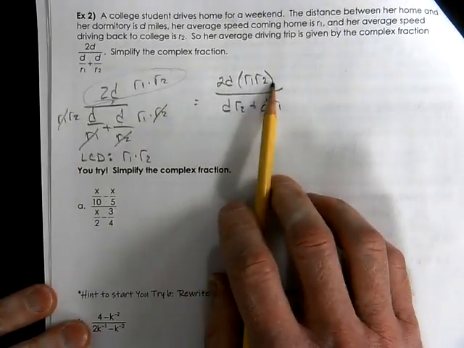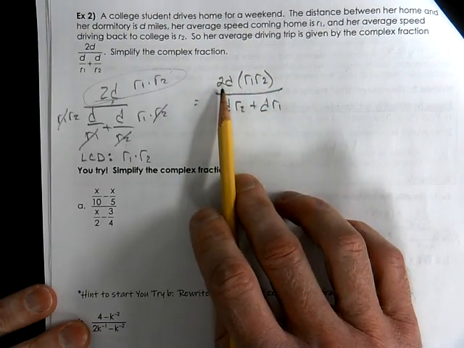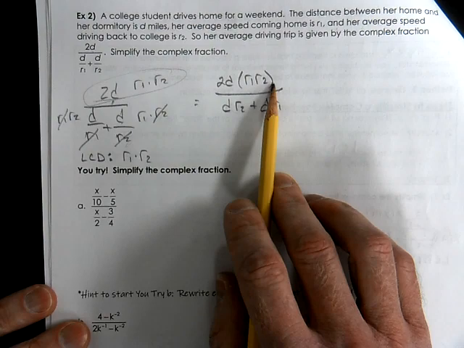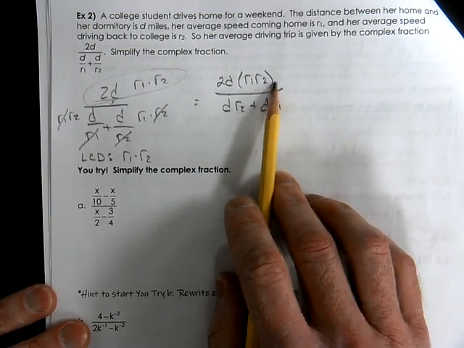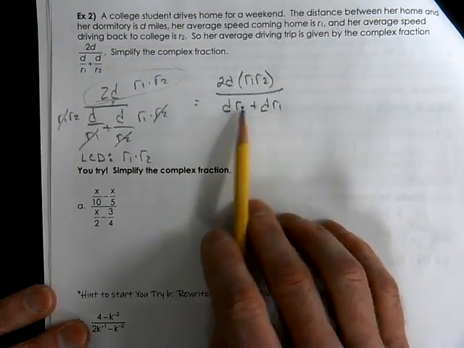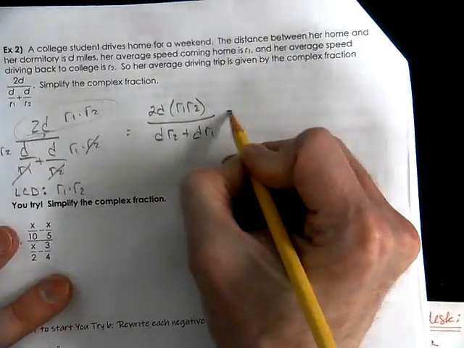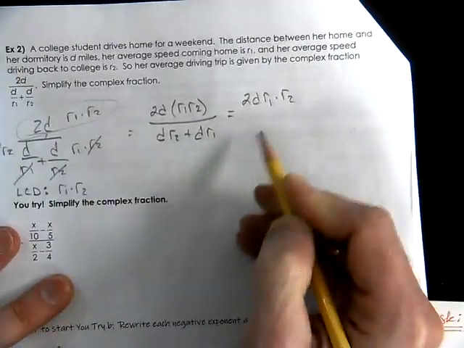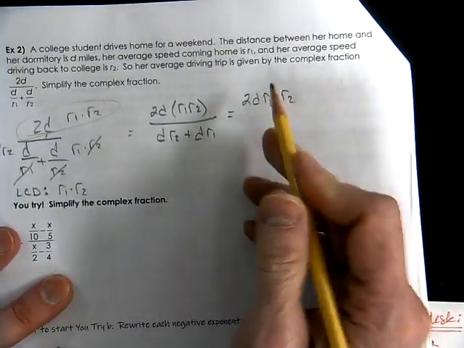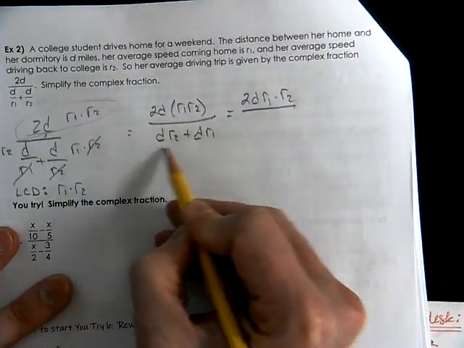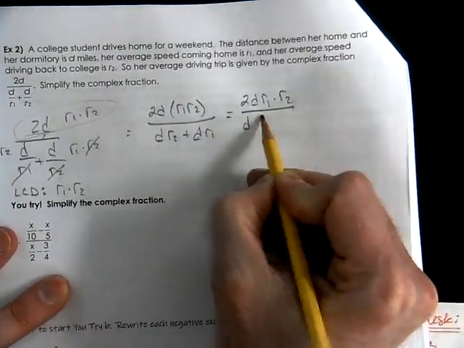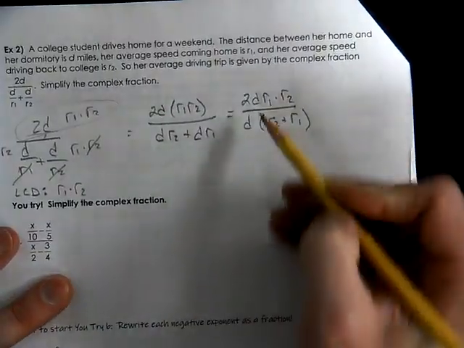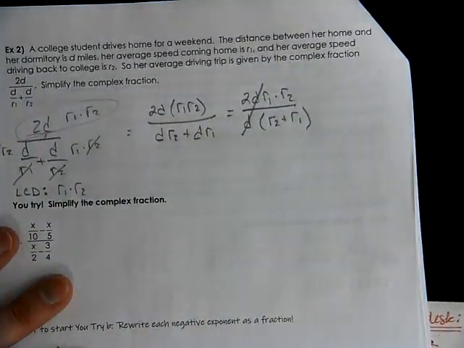Notice we do not have a binomial on top. This would be called a monomial. It's only multiplication all the way through, so things can be reduced. Here we have a D in both of them. R1 times R2. You can put parentheses, you don't have to, whichever you want. But here I can pull my D out, and I'm left with R2 plus R1. So my D's can cross out.